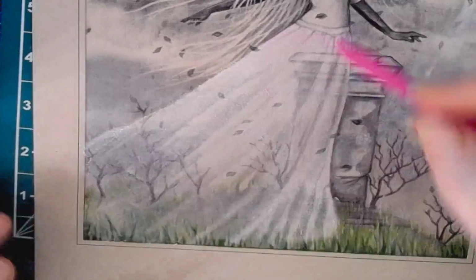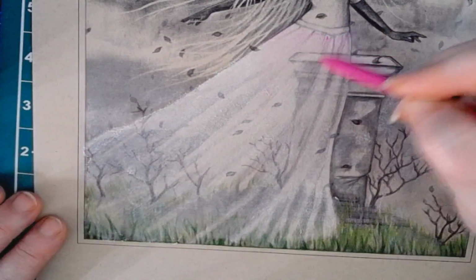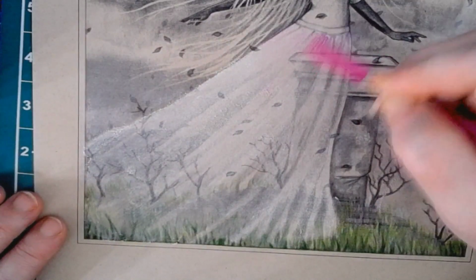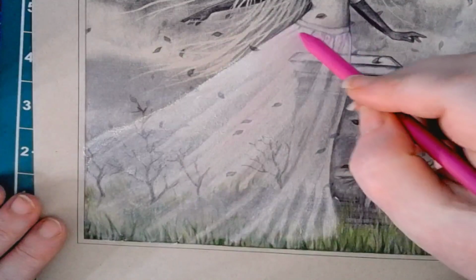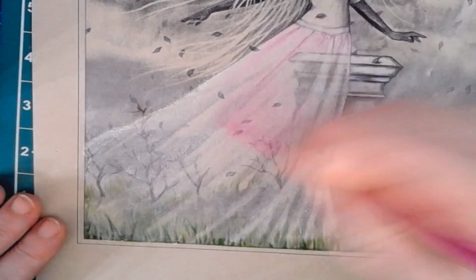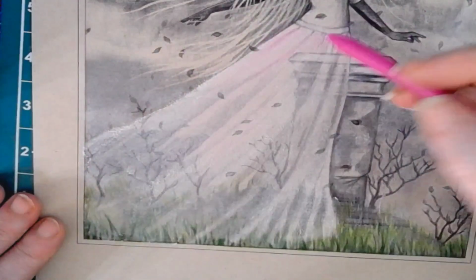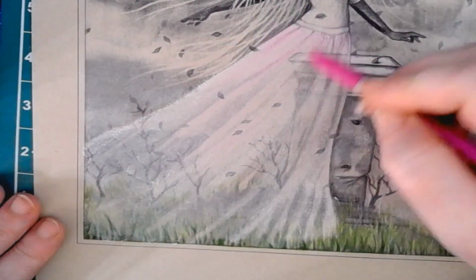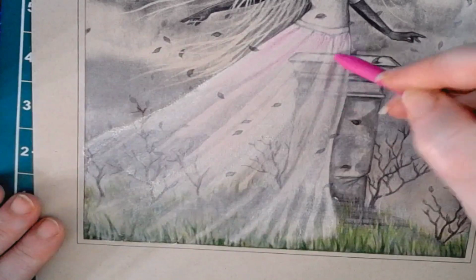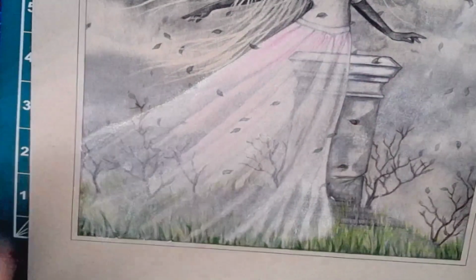Alright, so there we have the bottom part of her skirt. Now I think I want this pink to go a little bit further down. So what I'm doing is I'm just putting in that and then just swooping it down a little bit into the curve of her gown here. Like that.